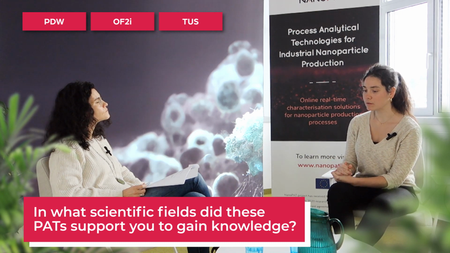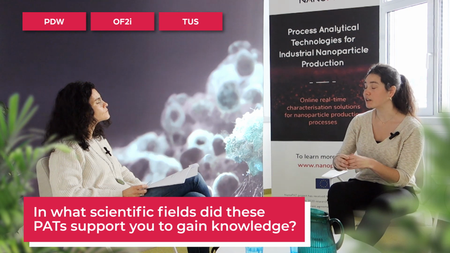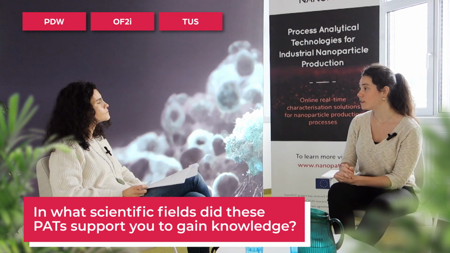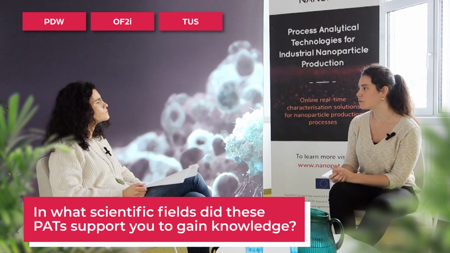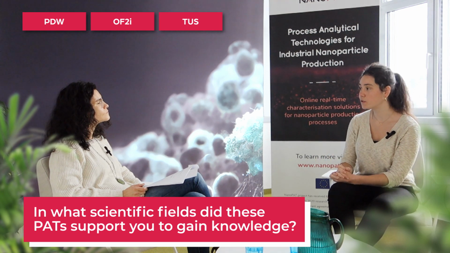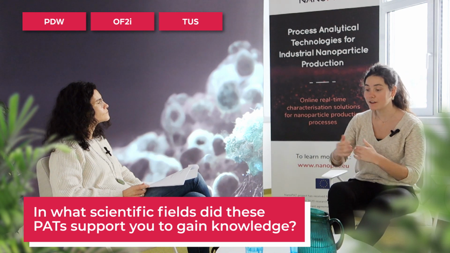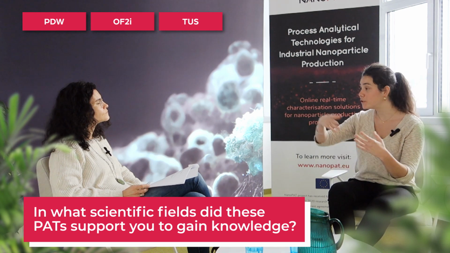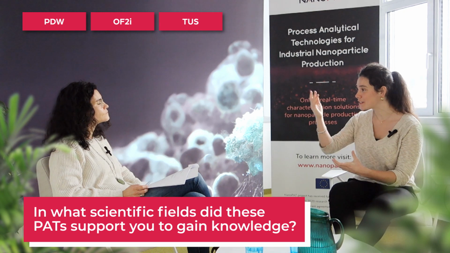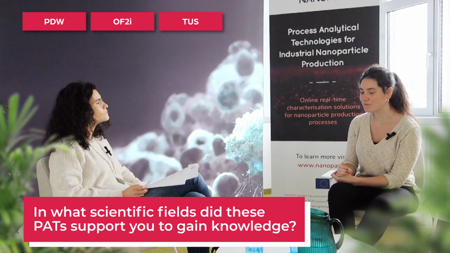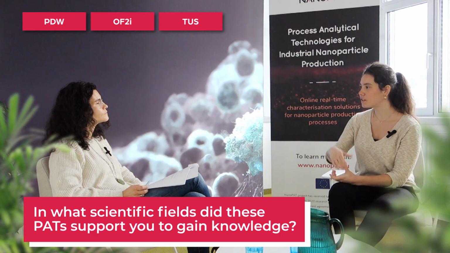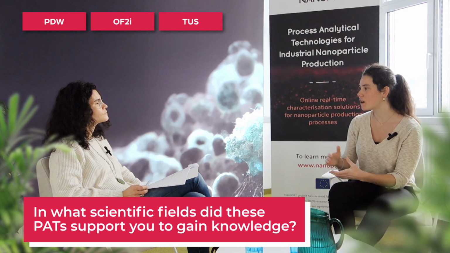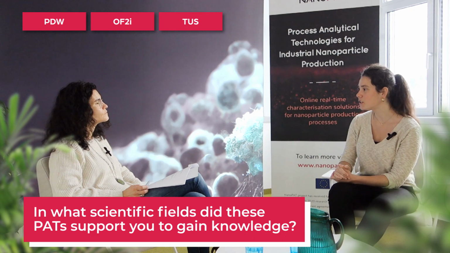So we're able to see not only the particle size increase during the production, but also some phenomena that can occur, because sometimes in principle we have a theoretical, very beautiful, constant particle size increase, but we may have some problems, like for example aggregation, coagulation, creation of new particles, etc. And we have also been testing these technologies to detect this kind of phenomena.